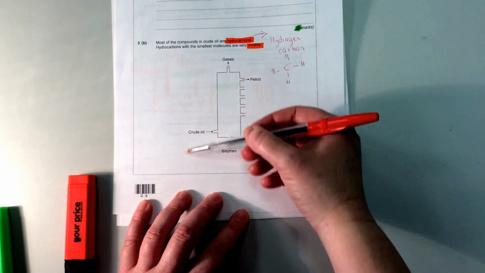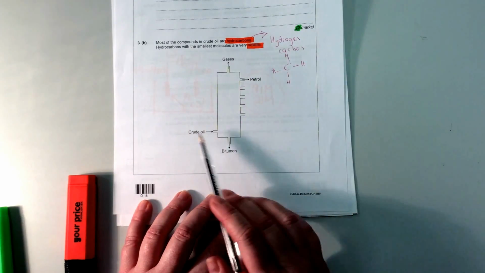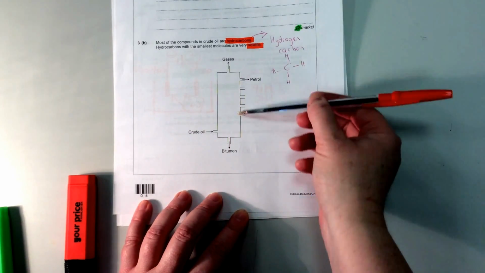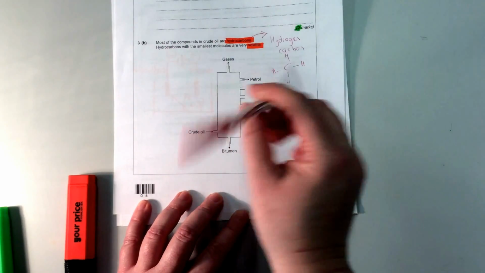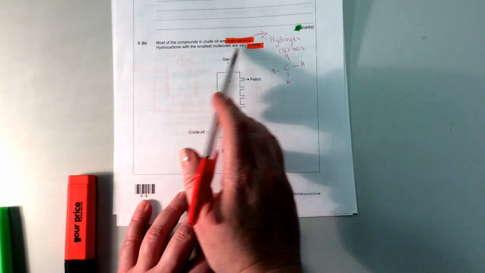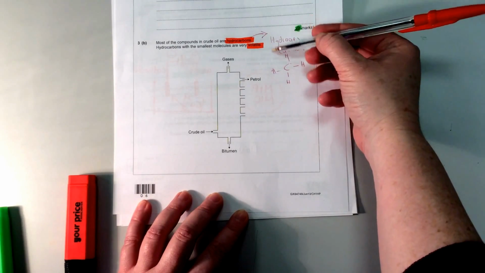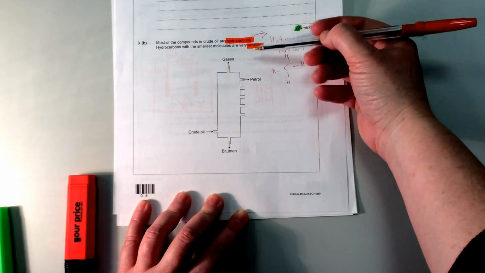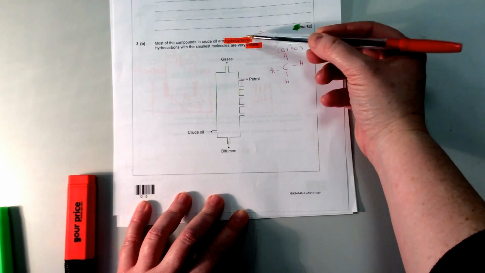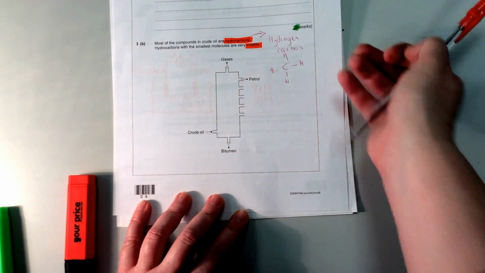And this is obviously fractional distillation that we're looking at here, because you can see crude oil coming in and you can see it's starting to split up. So before you even start the question, it is just worth looking at those, and maybe even just writing out what you think these words mean. If you don't know what these mean, it is just revision to learn the names of them.